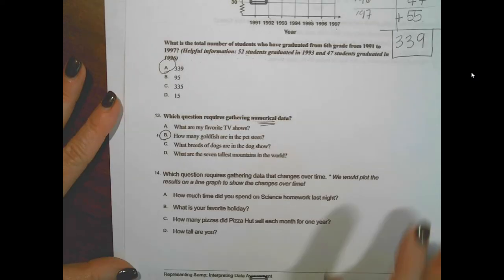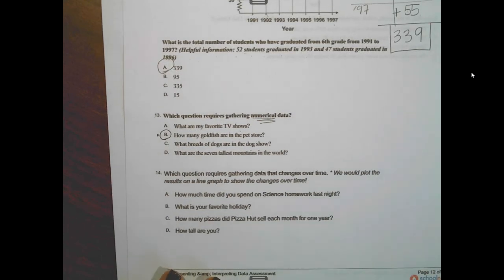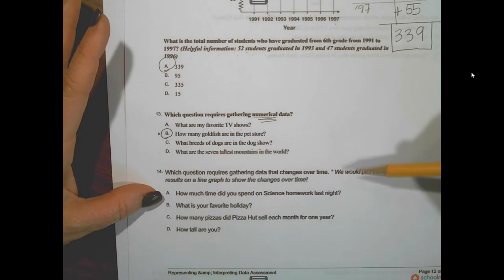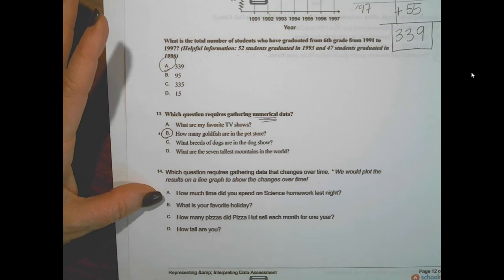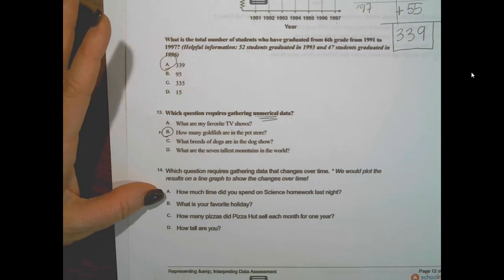All right. Number 14, which question requires gathering data that changes over time? We would plot the results on a line graph to show those changes over time. So, A, how much time did you spend on science homework last night? All right. So, last night would be one amount of time. So, maybe you spent 25 minutes. All right. That doesn't represent data that changes over time. That's just a numerical answer.